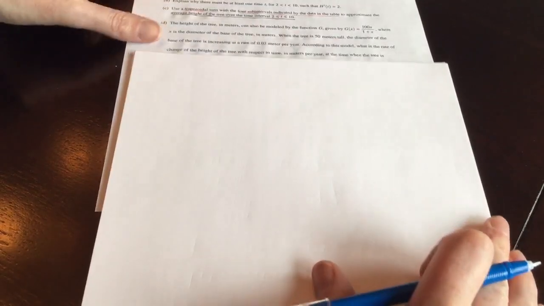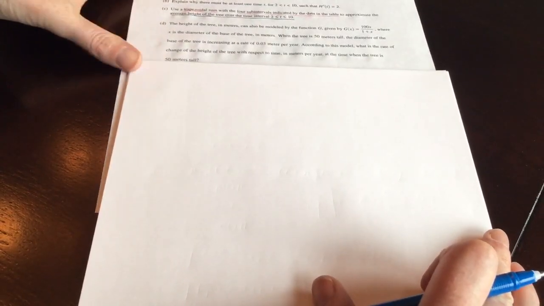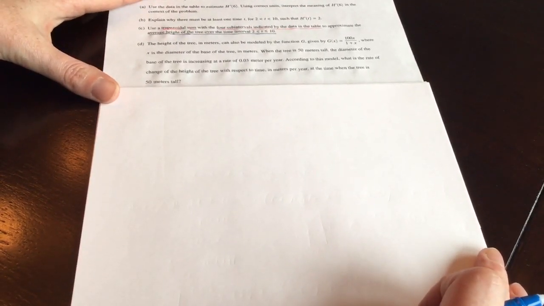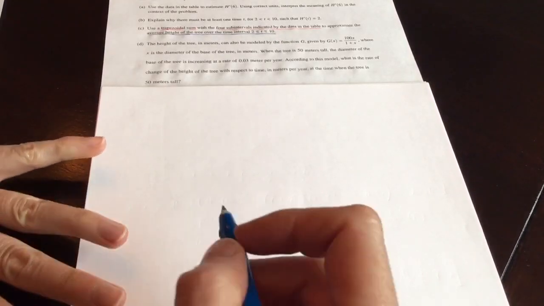I love part D because I have a sick love for related rate problems. Part D is actually a related rate problem worded in a way that maybe makes you not realize that that's what it was. It says the height of the tree in meters can also be modeled by the function g, given by g of x equals 100x divided by the quantity 1 plus x, where x is the diameter of the base of the tree in meters.